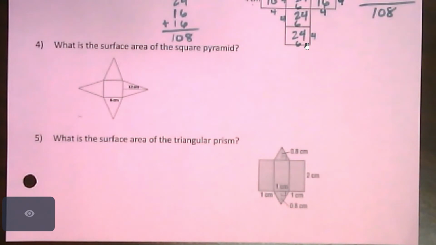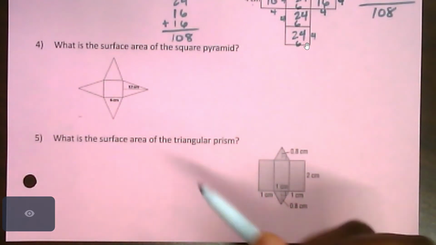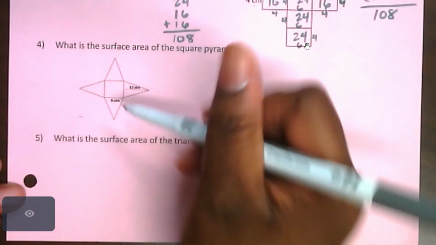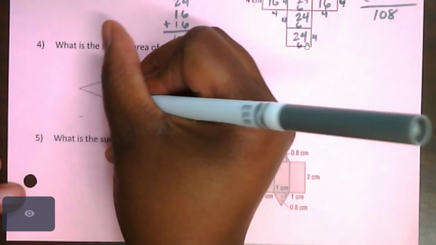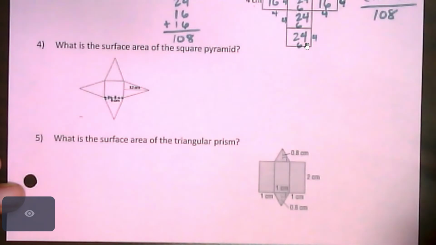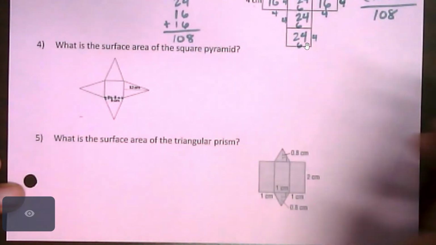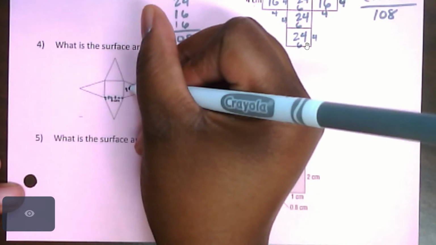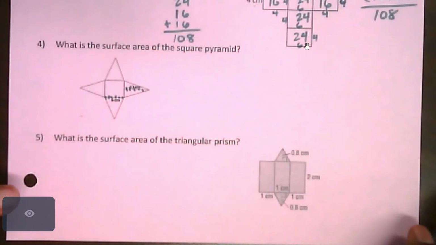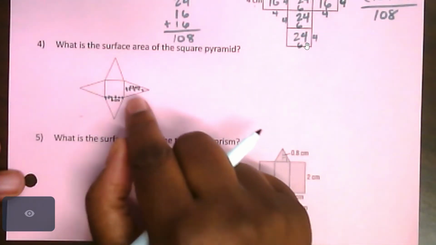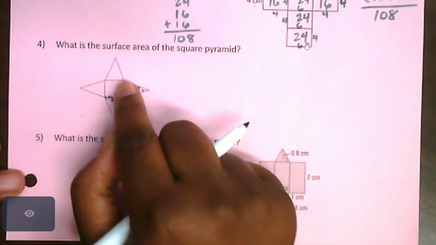Number 4 is a little bit harder to see, but you'll know that on your paper, the base of this triangle here is 6 centimeters, and the height of the triangle is 12 centimeters. If you'll notice, this is a square pyramid.